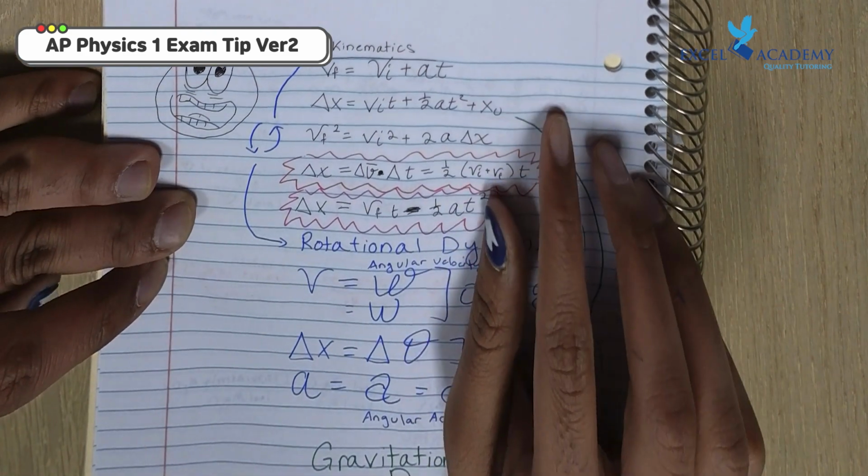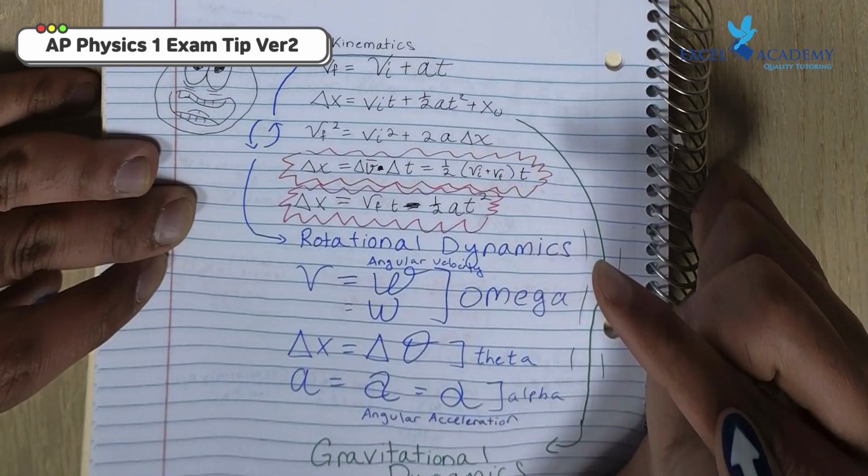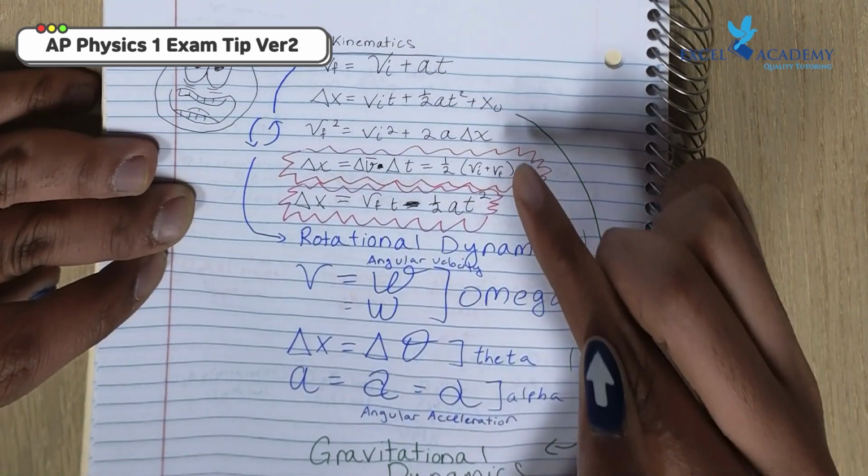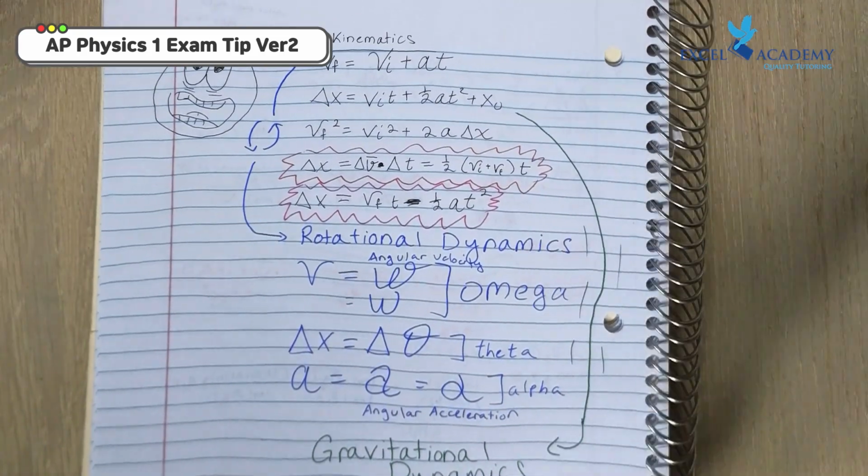So the first thing you got to look at are the kinematics equations. Your best friend in the whole wide world, your equation sheet, gives you these three beautiful bad boys. You don't have to commit them to memory because they are right there. But they're not the most useful.